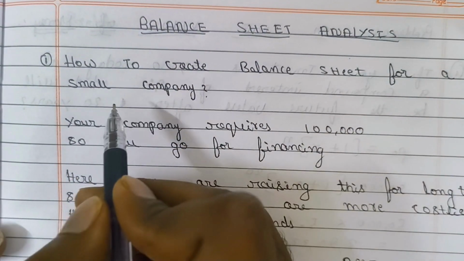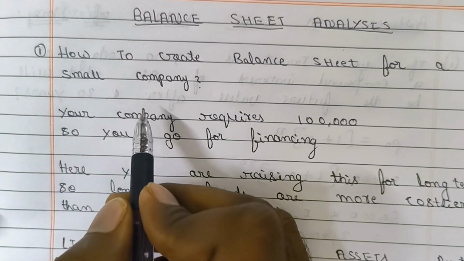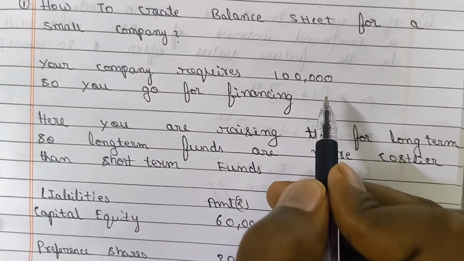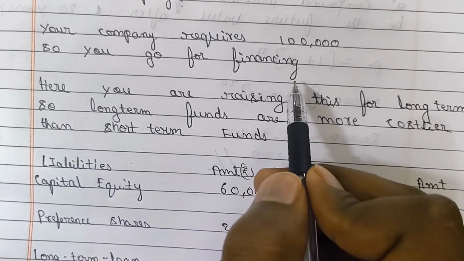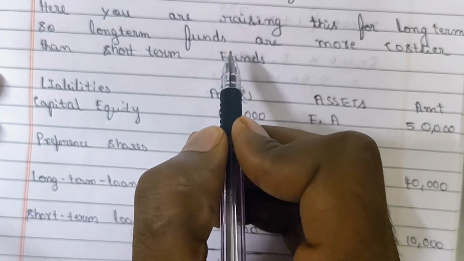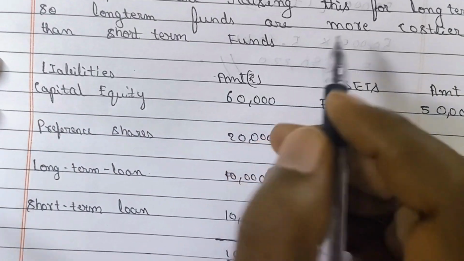Balance sheet analysis. How to create a balance sheet for a small company. Suppose your company requires 1 lakh rupees of loan. So you go for financing. Here you are raising this for the long term. So long term funds are more costly than short term funds.